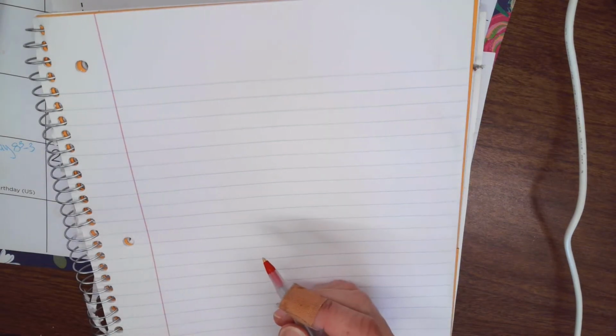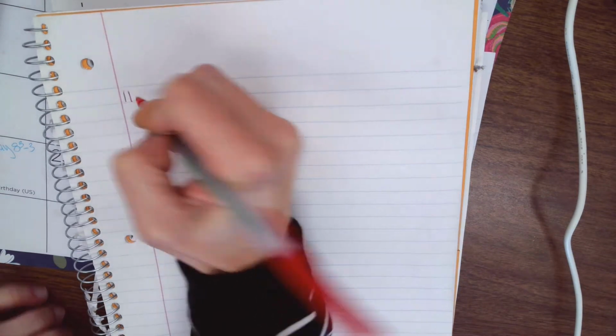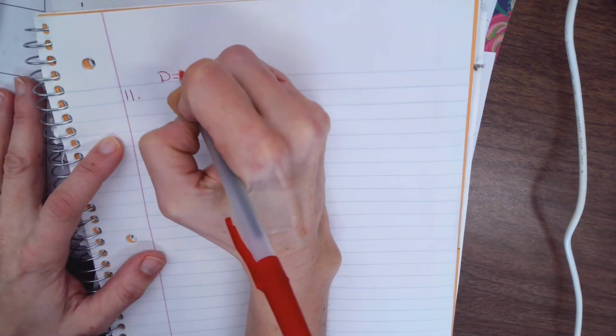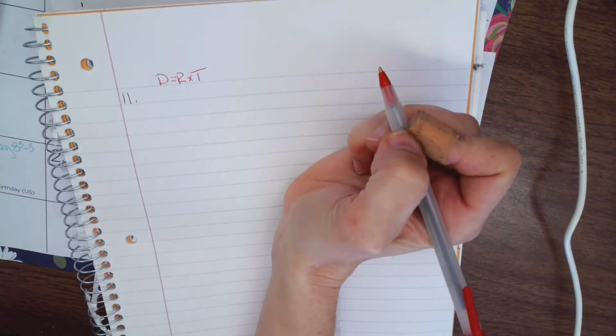Good morning. We are going to finish the assignment, setting up equations, and you can solve from there. All right, so let us start with number 11. It says write an equation using D for distance, R for rate, or T for time. Now if you remember, distance equals rate times time. So let us see what we have here.